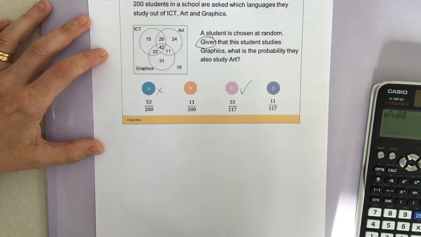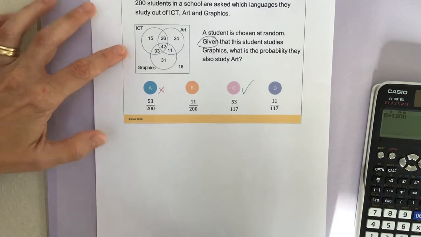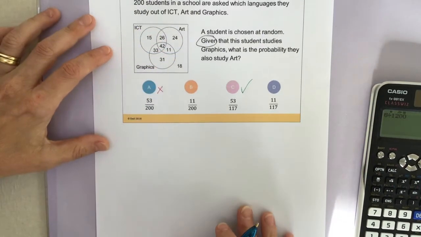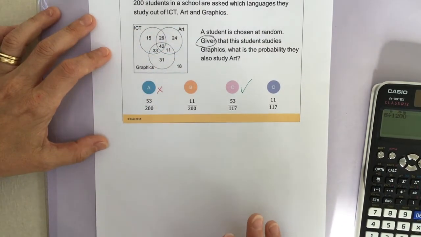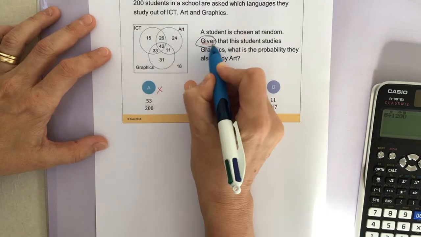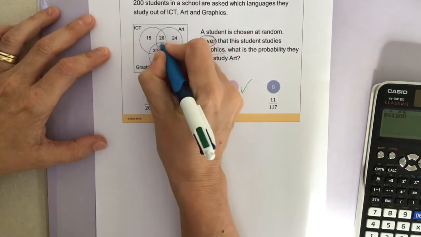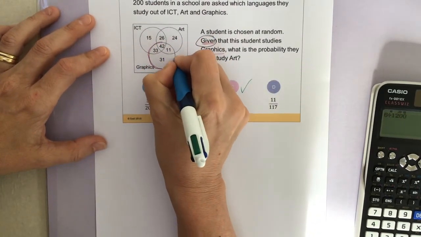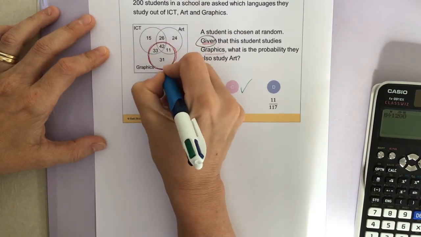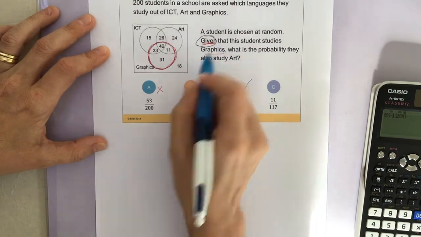A student is chosen at random. So from all of these people here, 200 altogether, we're choosing someone at random, fair enough. Given that this student studies graphics, what's the probability they also study art? So graphics is what we're given that happens. Given that it's graphics, what that means is you do what's called restricting the sample space. So you're only looking now in that circle because we've been given that happens.